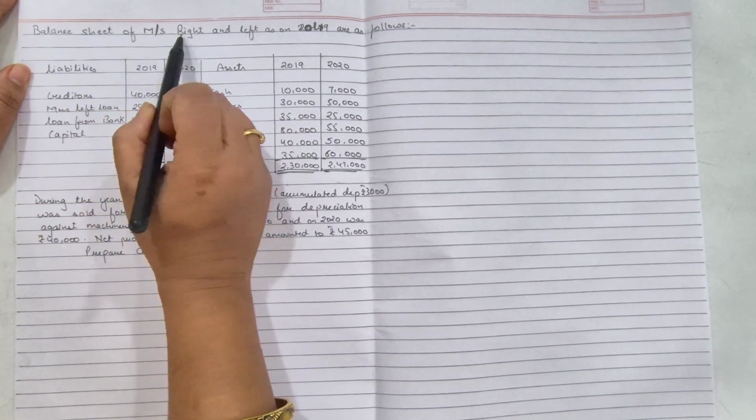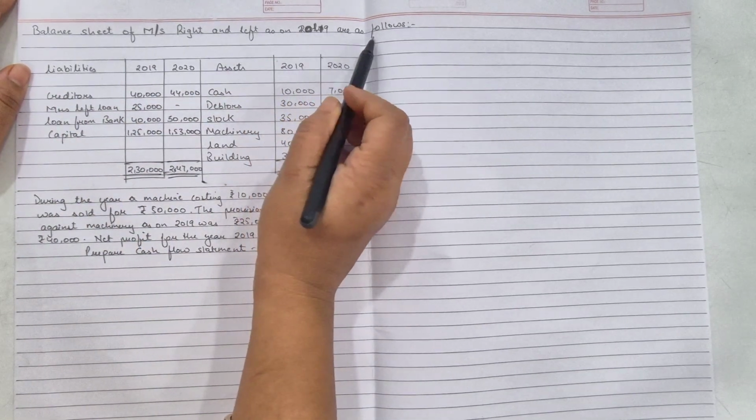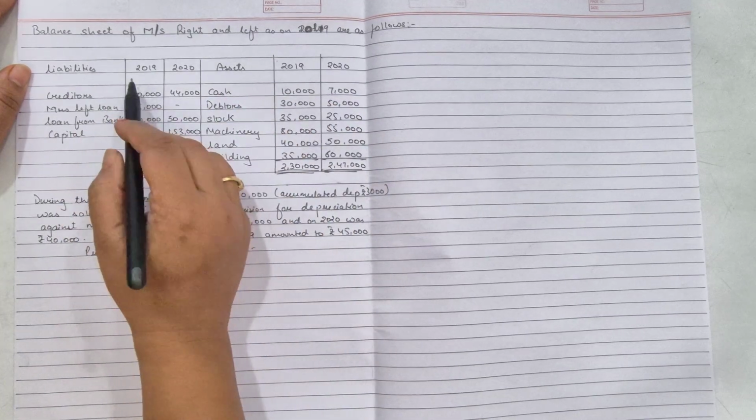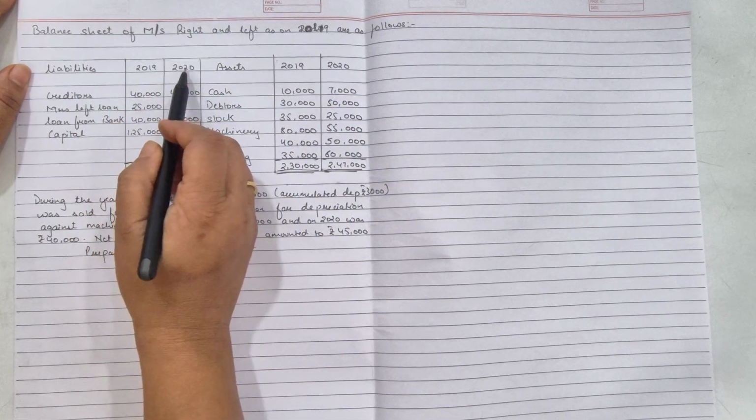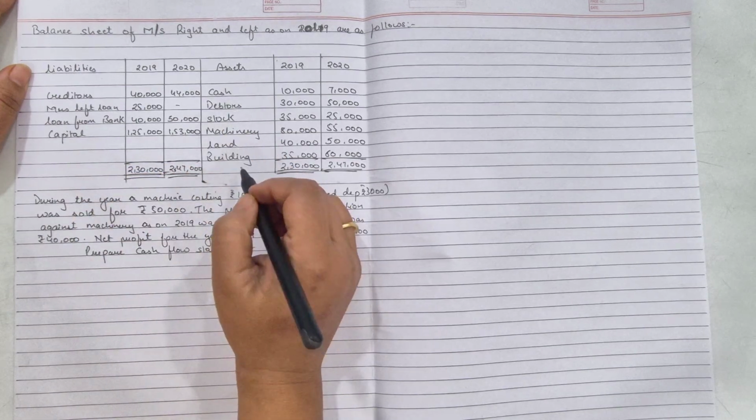This is a balance sheet of Mrs. Right and Left as on 2020 and 2019 are as follows. Balance sheet data are given for the years 2019 and 2020. Creditors, loan from bank, capital and asset side data are given.